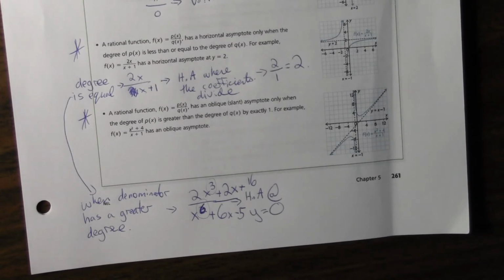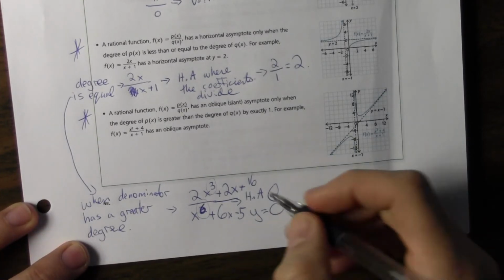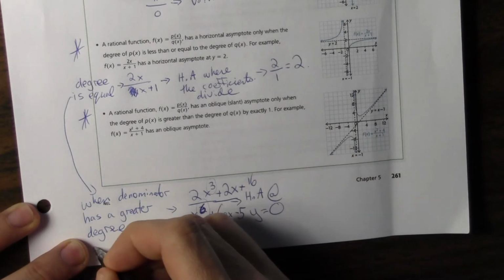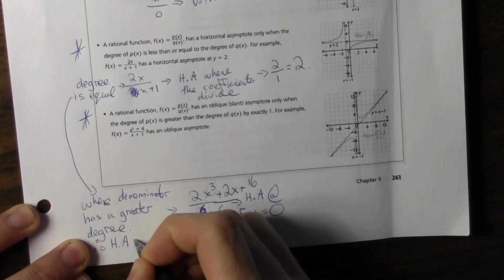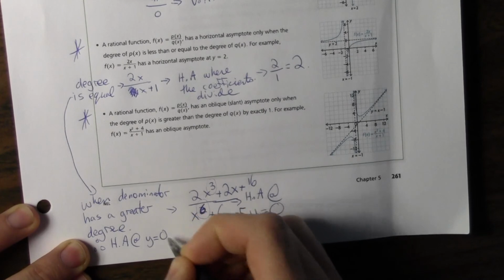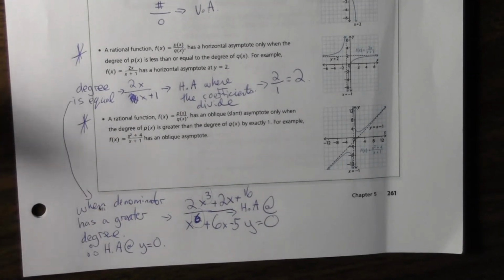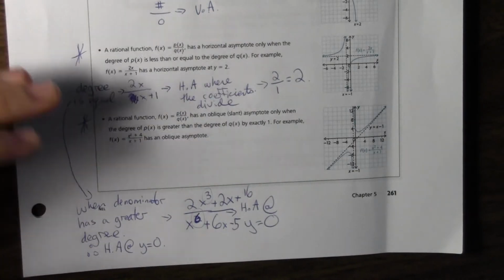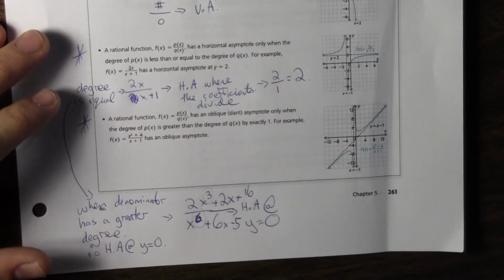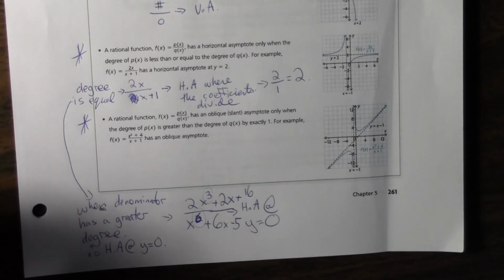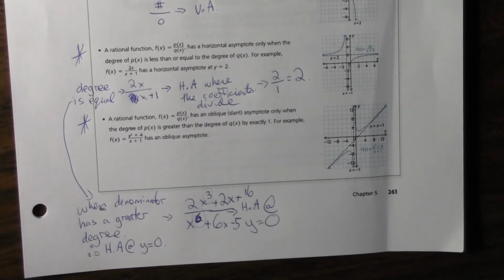When the denominator has a greater degree, there's a horizontal asymptote. And the proof of that, unfortunately, I can't just put into an equation and show you. It's just running all these different polynomial functions into a graphing calculator and seeing that pattern emerge.